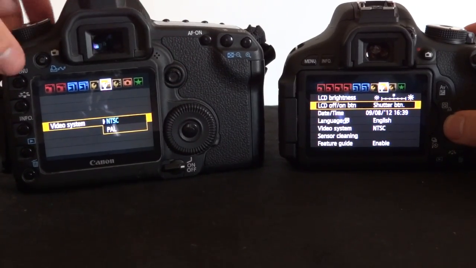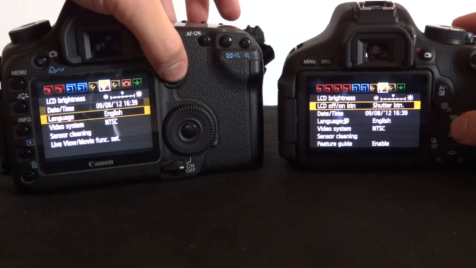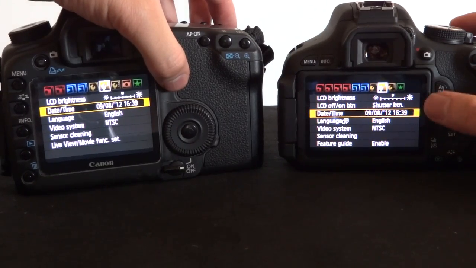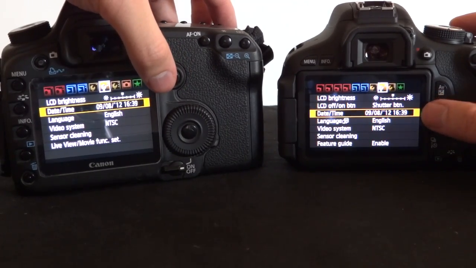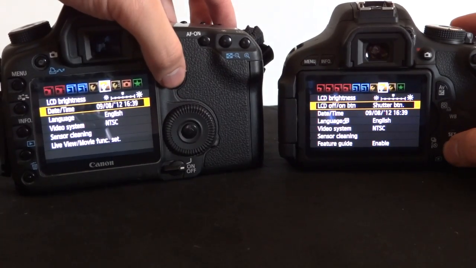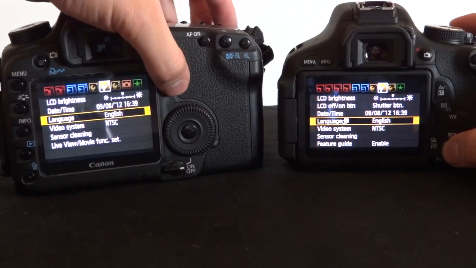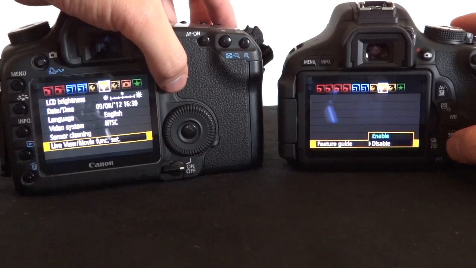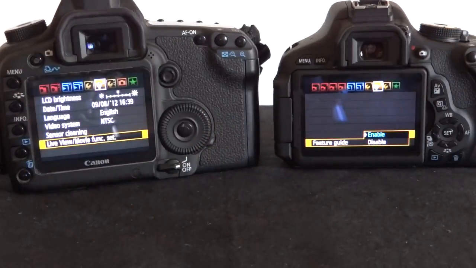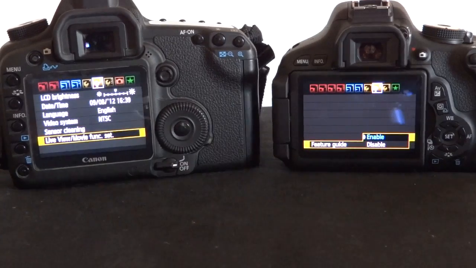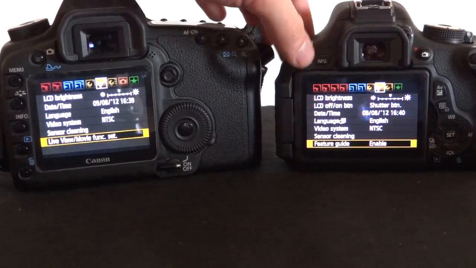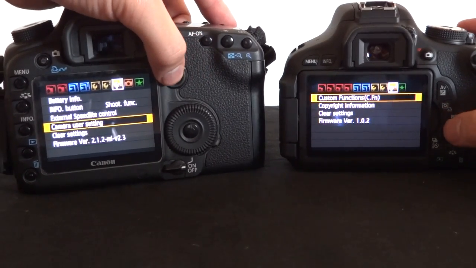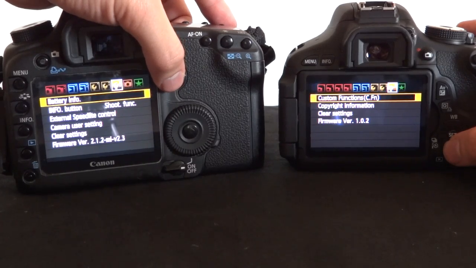Let me back out here. Alright, so in the second yellow menu, you have the LCD brightness. Your date and time is on the third menu, or third step. Then you have your LCD off and on button. You have your language, video, sensor cleaning, and then you have your feature guide, which is when you're switching menus in the T3i, it explains what you're changing. So you can have that on or off. But when you're a newbie, it's nice to understand what each feature does.